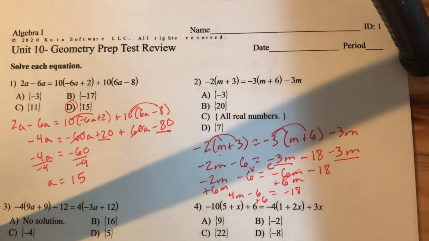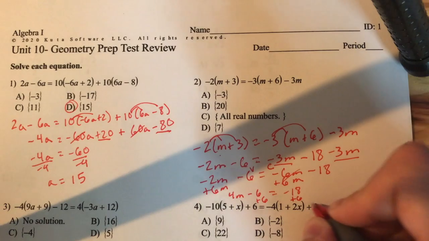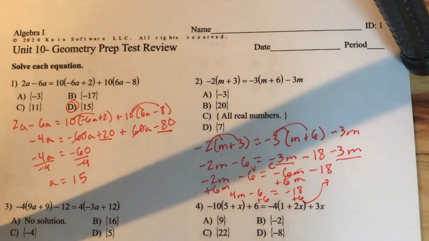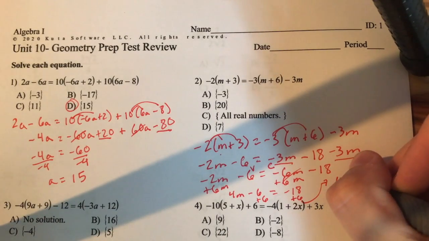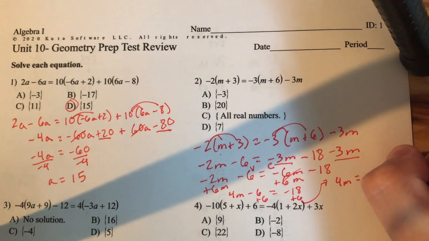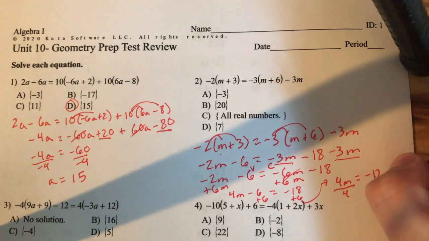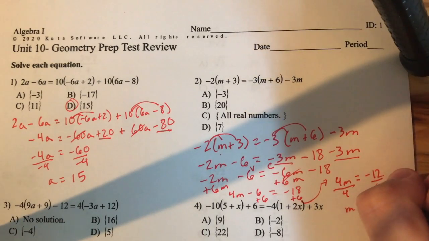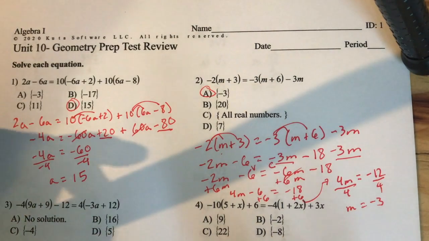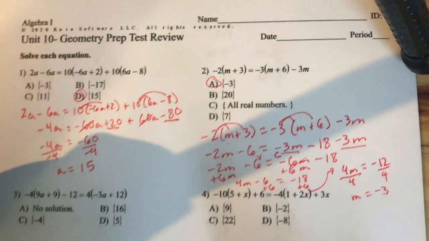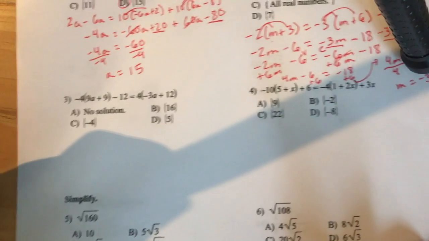I'll add 6. I'm running out of room, so I'm going to go over here. If I add 6 to both sides, negative 18 plus 6 will give me negative 12. And then I'll divide by 4, so we get negative 3. So A is the correct answer over here. All right, let's keep going.